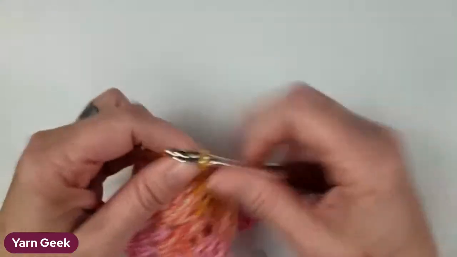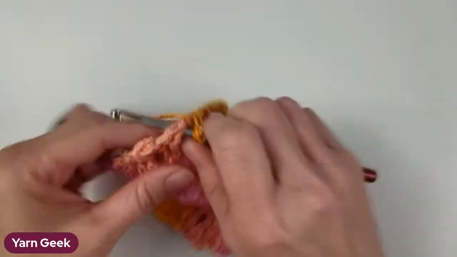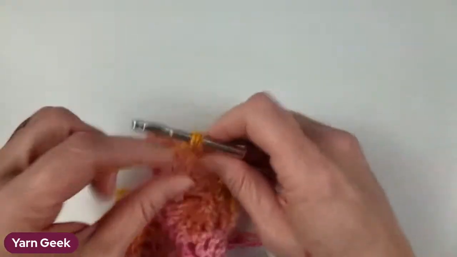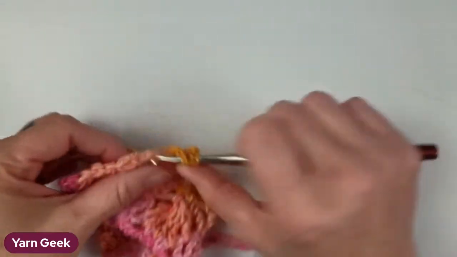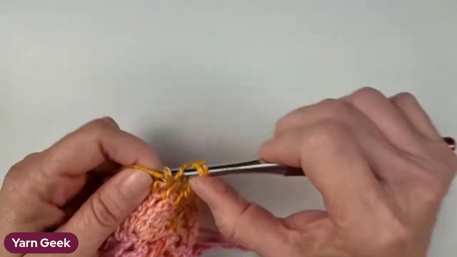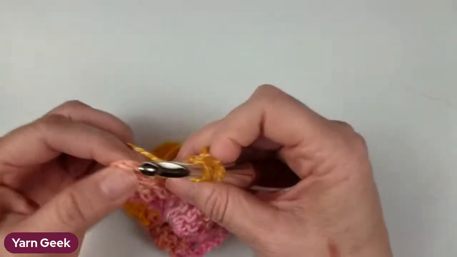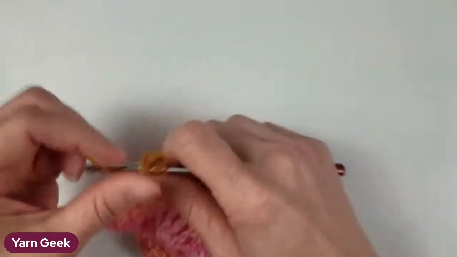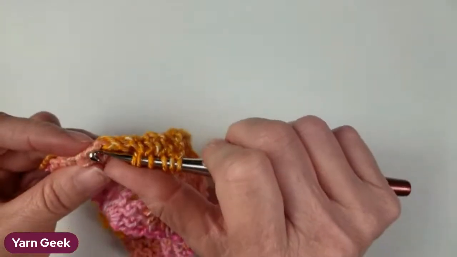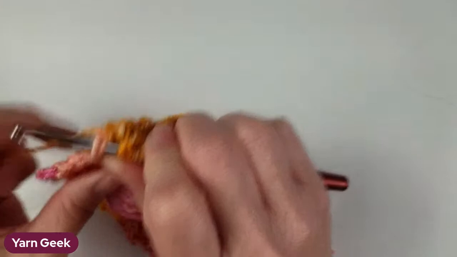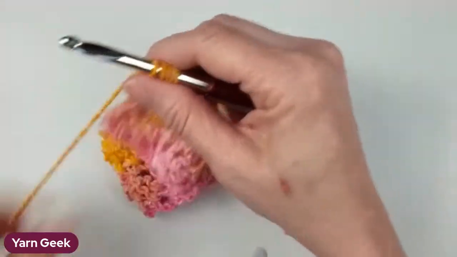Okay, let's see. We're going to end this. And let's see, I think we decided on, or I decided on 1, 2, 3, and then we do the triple crochet right there.